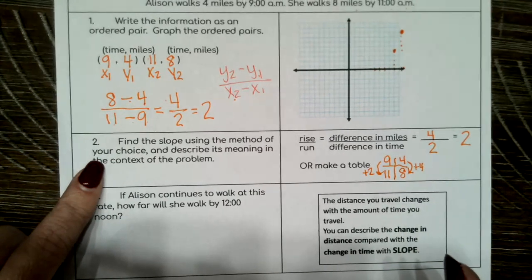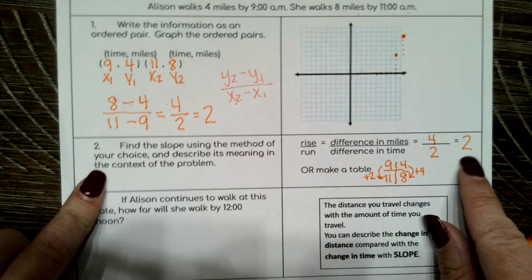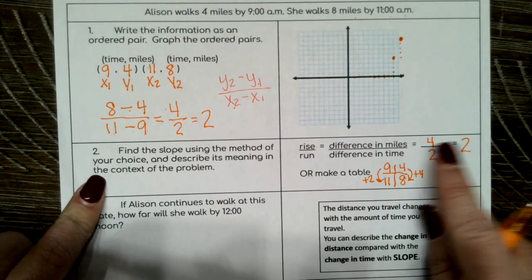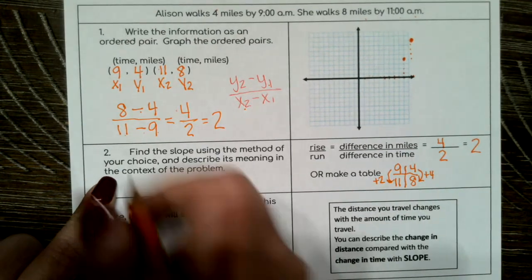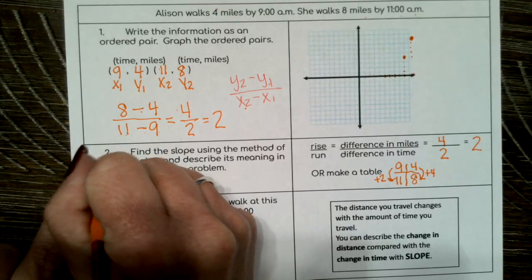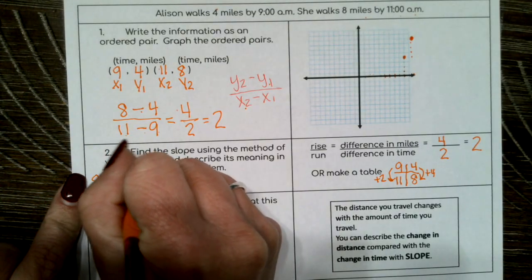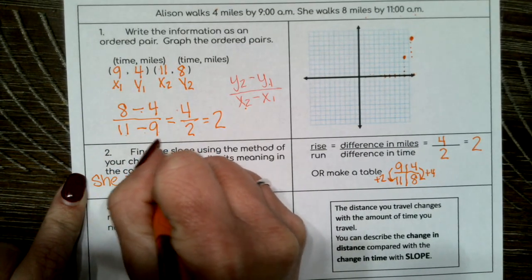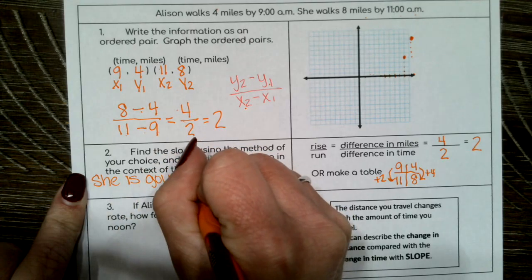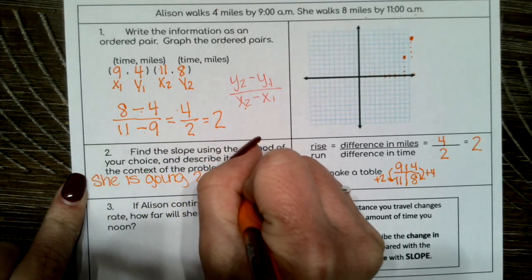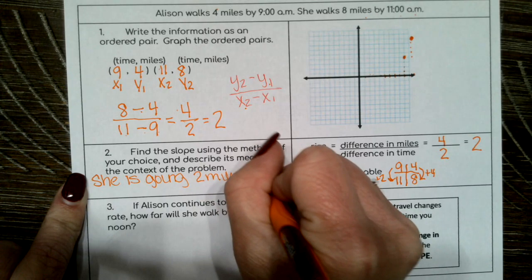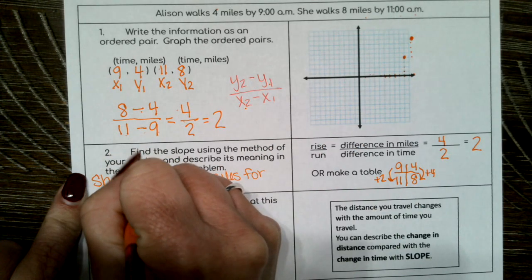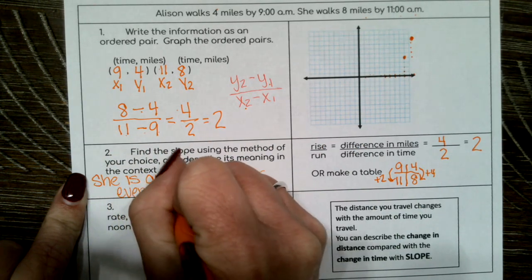Now, describe the meaning in the context of the problem. She's going 2 miles for every hour.